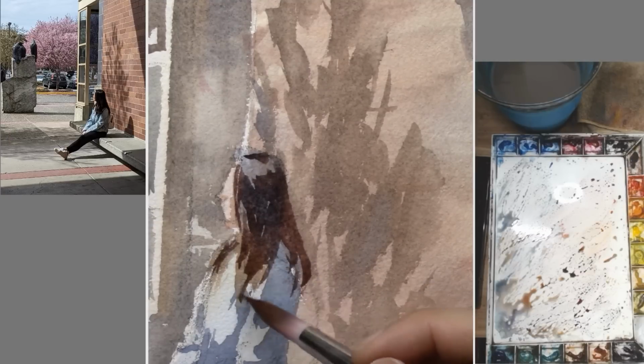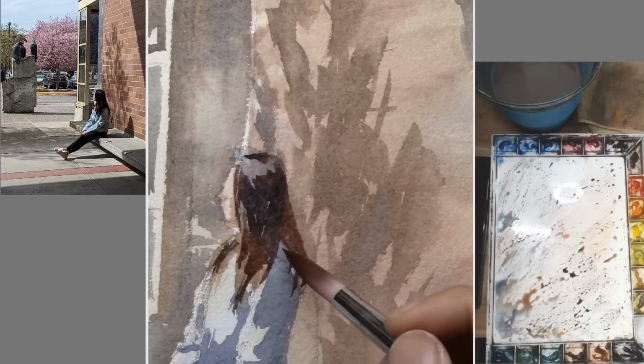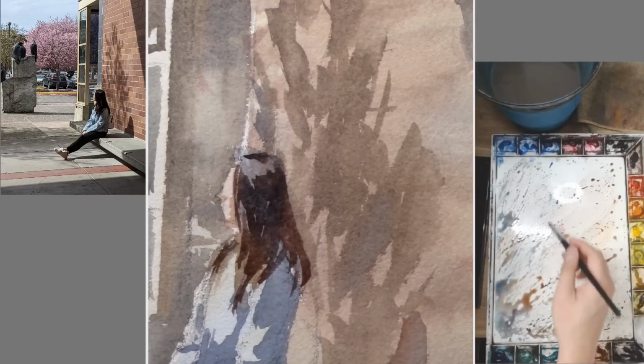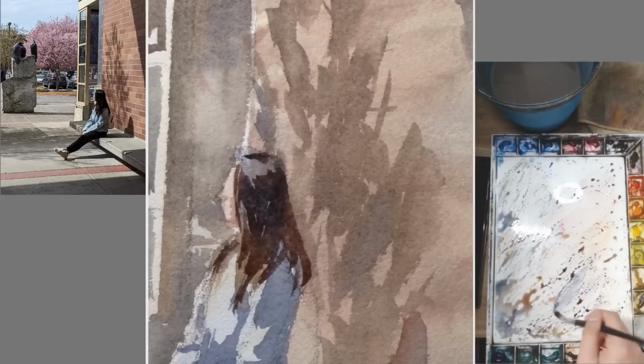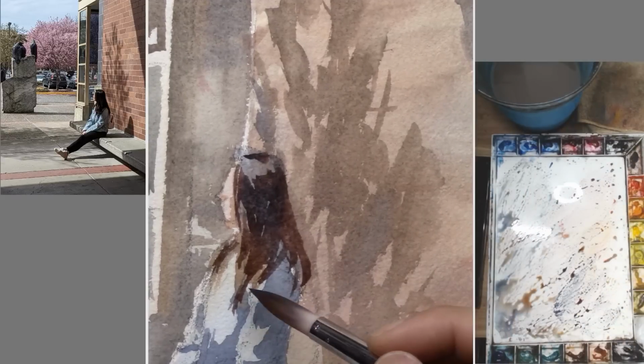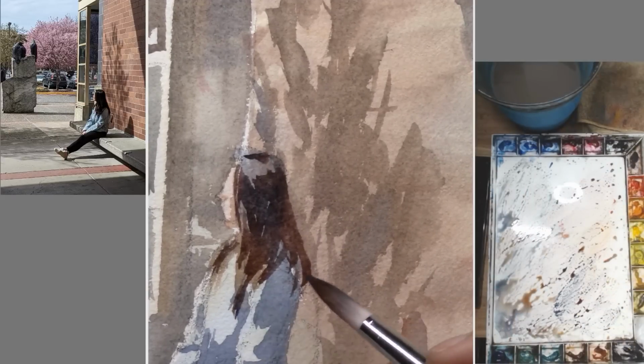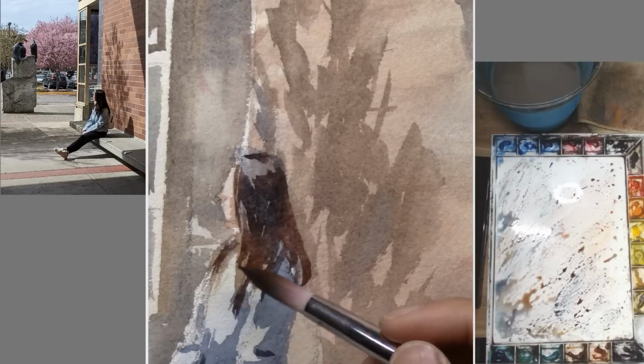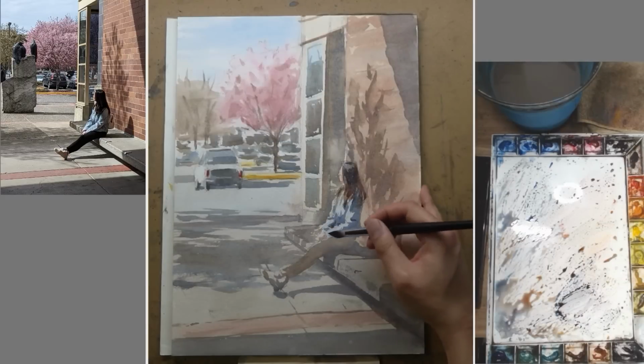And again, this part is not sped up, so you can see the speed that I'm painting this. Not fast at all, because I am constantly thinking, making decisions for each brushstroke. And I'm starting to bring some dark value onto her jacket. Not everywhere, just some folds, some occluded areas.